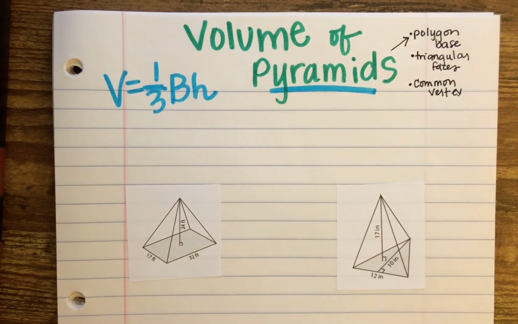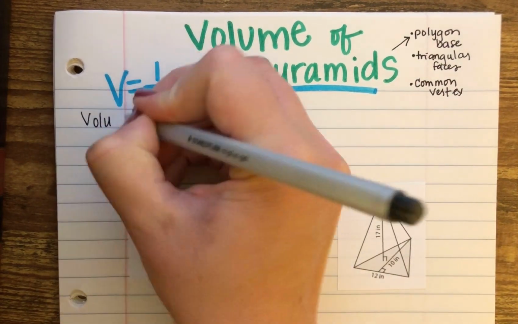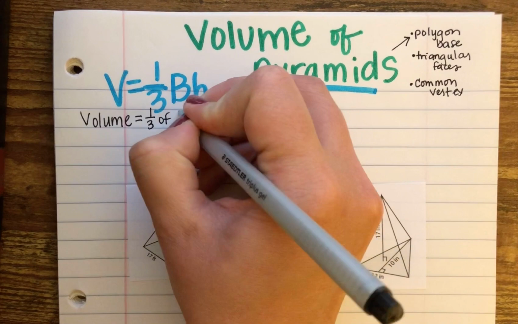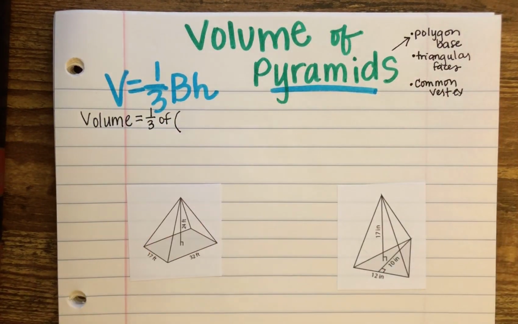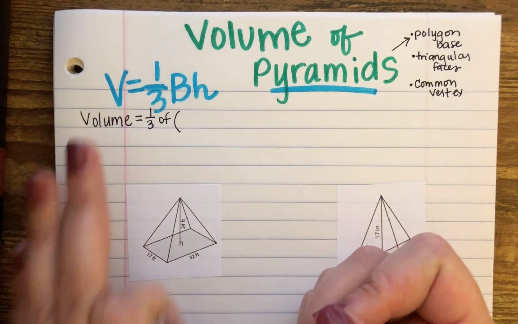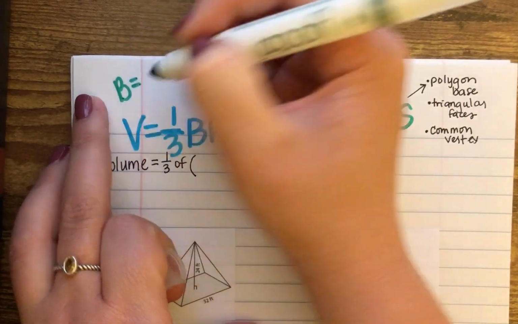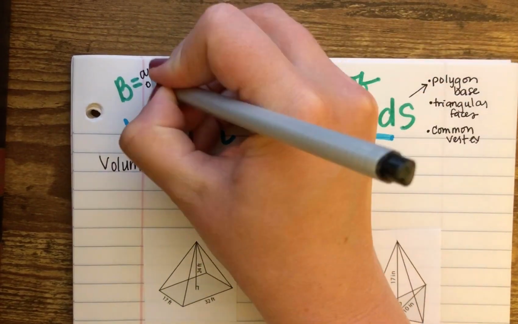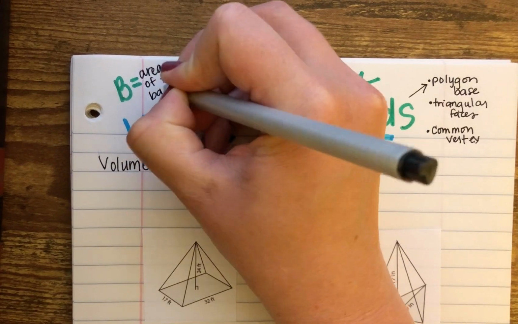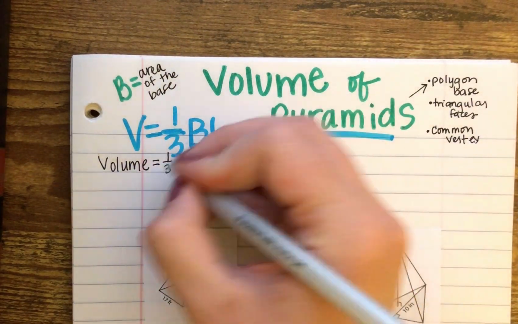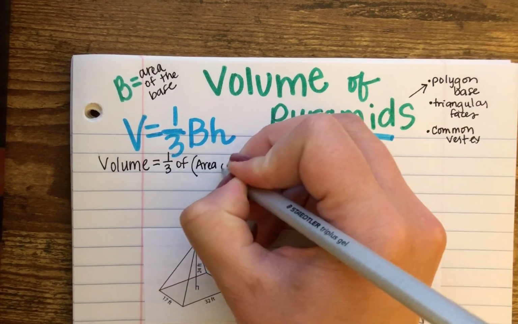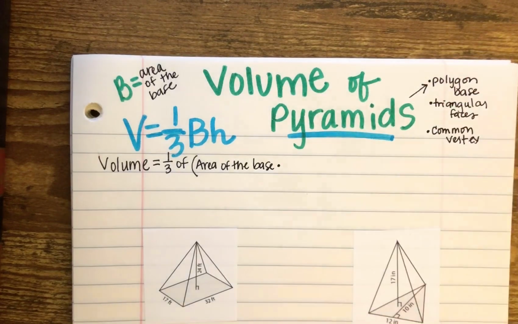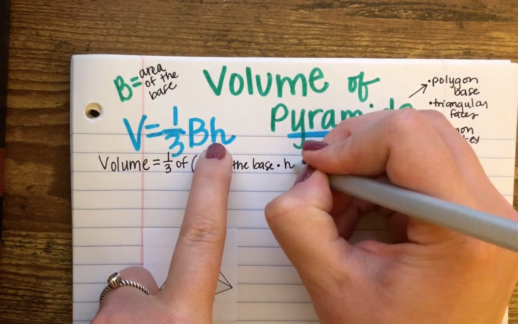So let's go ahead and write this out in words. We know V stands for volume. You're going to need 1/3 of capital B, and we're going to write this out again because in our last video we talked about it, but I want to make sure that we understand. Capital B stands for the area of the base. So we need 1/3 of the area of the base times, and then this H right here is the height.